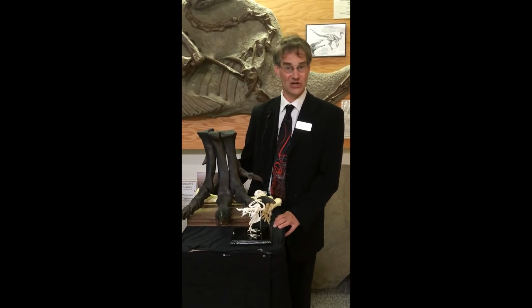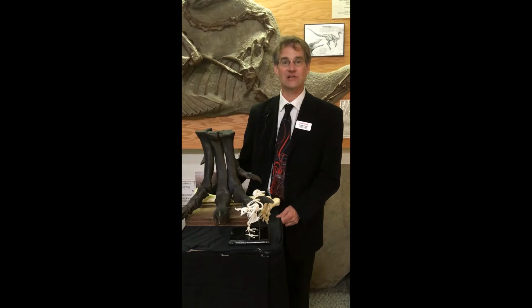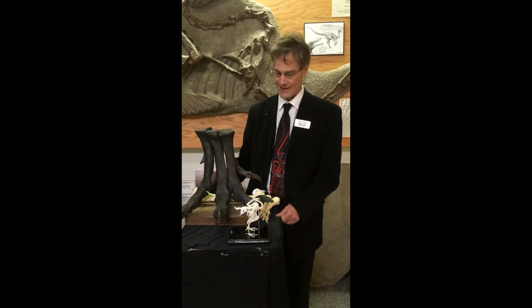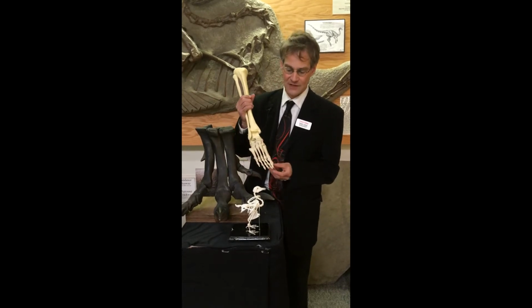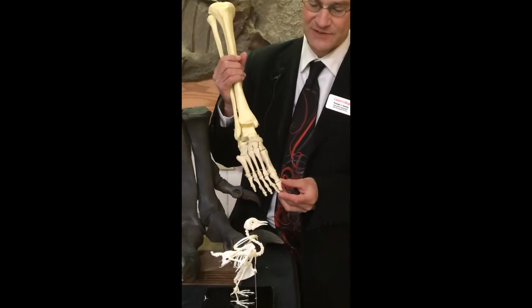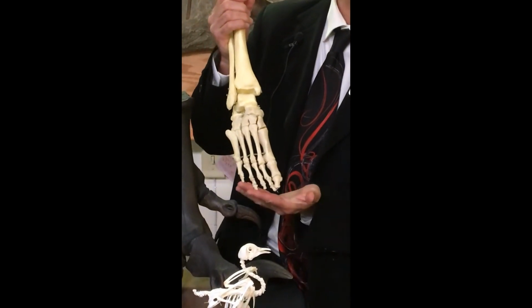Now, if you get into comparative anatomy or paleontology, vertebrate paleontology, I guarantee that you will come across the phrase phalangeal formula. This is simply the number of bones that are in each digit, finger or toe. The phalangeal formula is a string of numbers that represents the number of toe bones or finger bones, starting with the inner digit and then working its way out.